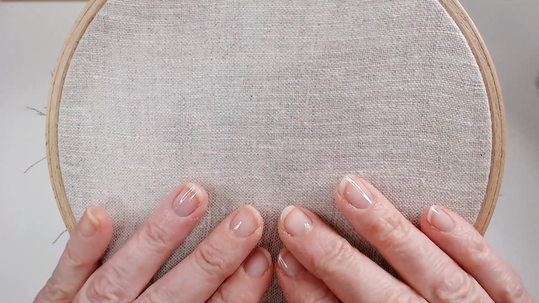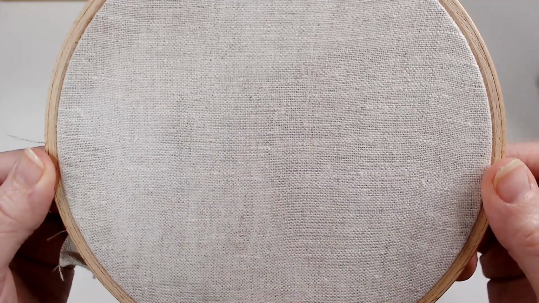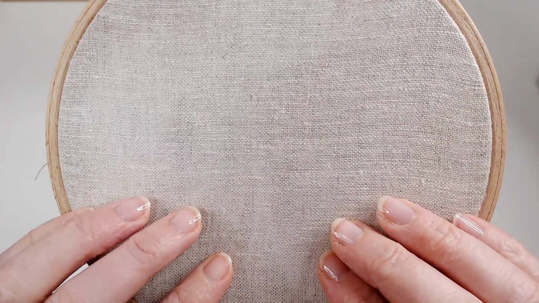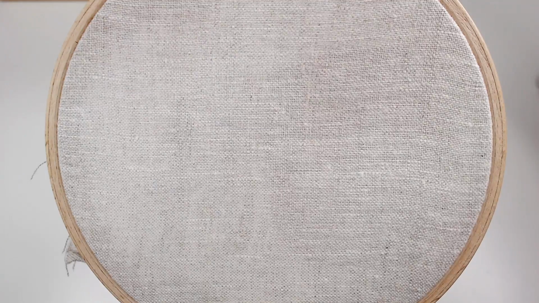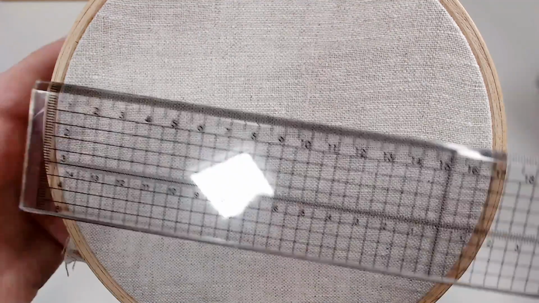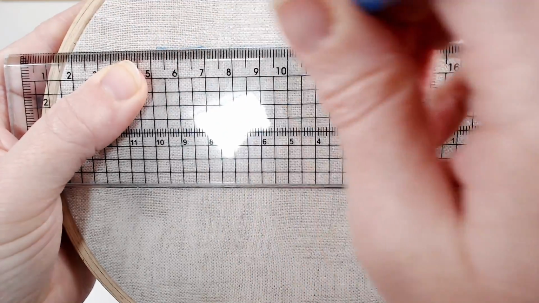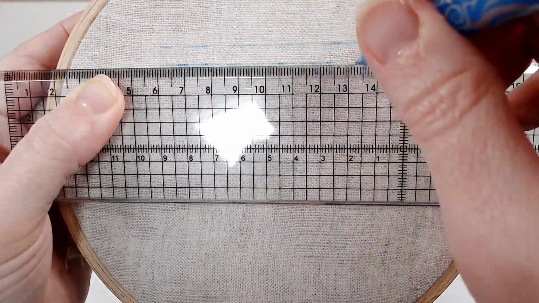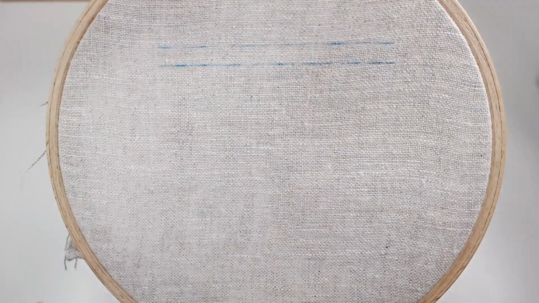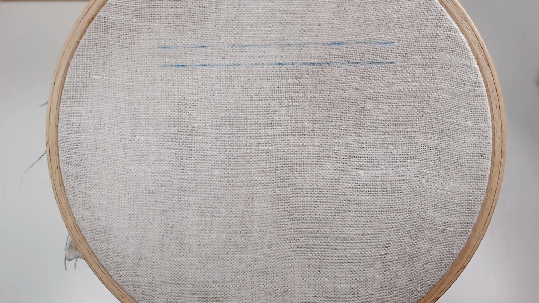Okay, so we are back with our natural linen set in a hoop, and this week we are looking at stitches beginning with B. So again, I'm going to start off with a set of parallel lines. So I'm just sketching these onto my fabric there, and we're going to start off with a nice straightforward one, and that is blanket stitch.